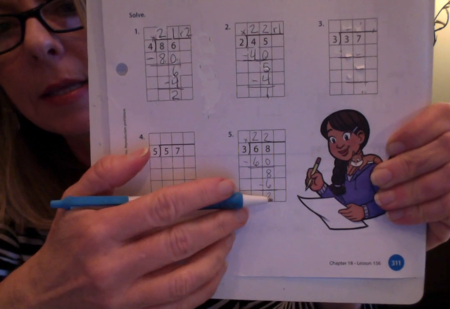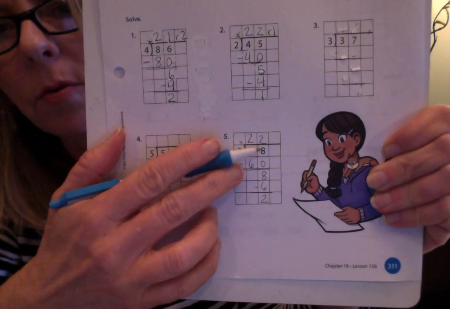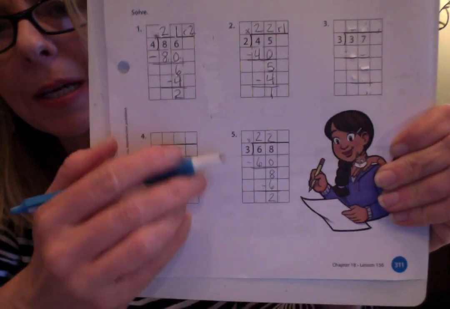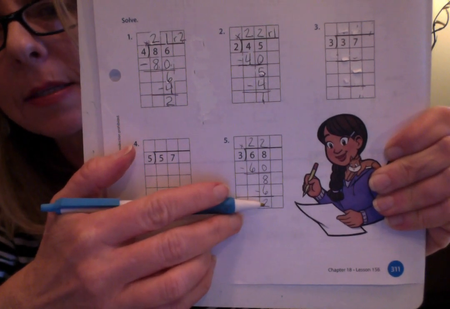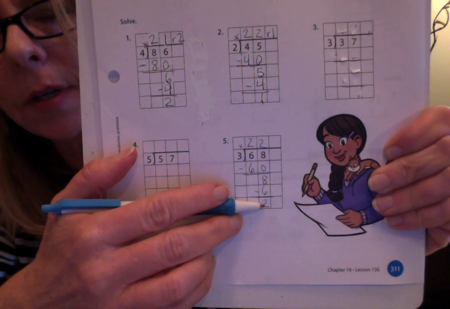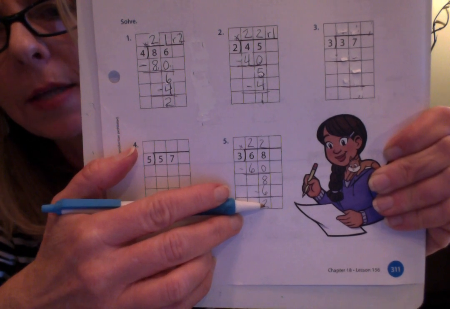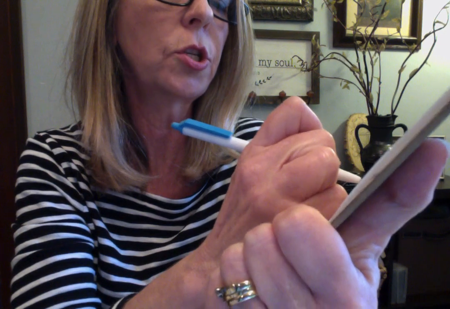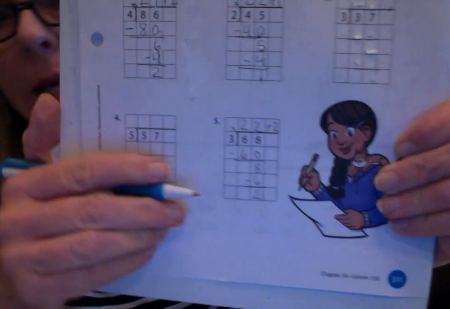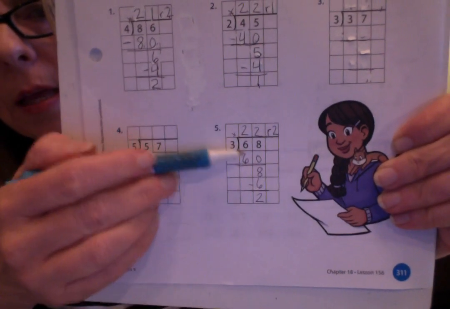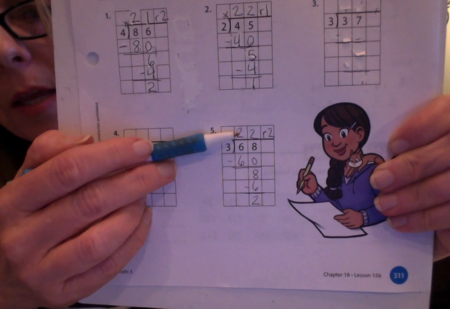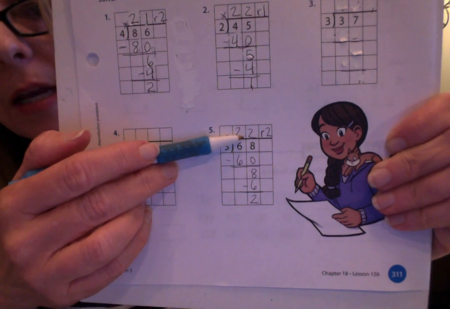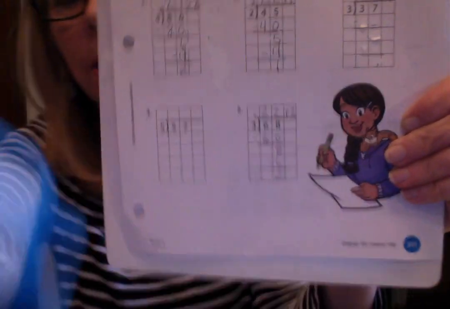Okay, we've multiplied our tens, we've multiplied our ones. This number is less than our divisor, so we can't divide it anymore. This is our leftover. It's our remainder. So we put R2 right next to our answer, because 68 divided into groups of 3 equals 22 in each set with a remainder of 2.